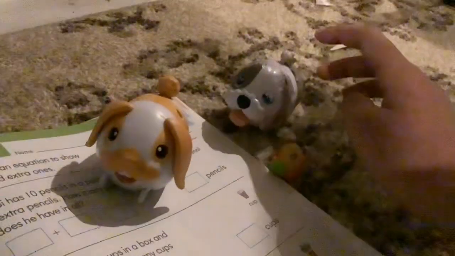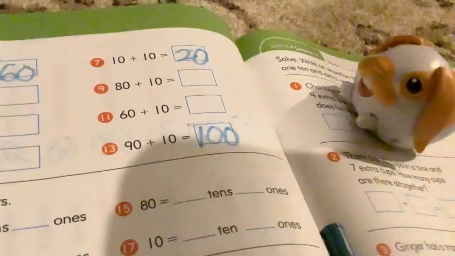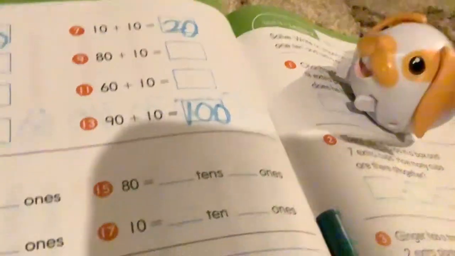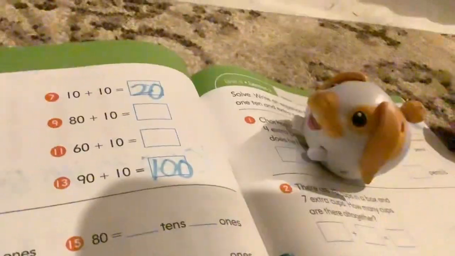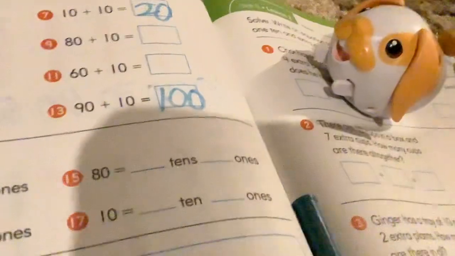Now let's move to a harder one. 90 plus 10. 90 plus 10? Oh, but wait. 9 plus 1 is already 10. And if we add a 0, that's 100. That's right, Byron. 90 plus 10 equals 100. 9 tens plus 1 10 make 10 tens. It's just like how 9 plus 1 equals 10, except we're not counting by ones. We're counting by tens this time.